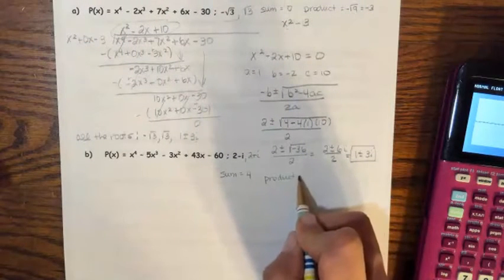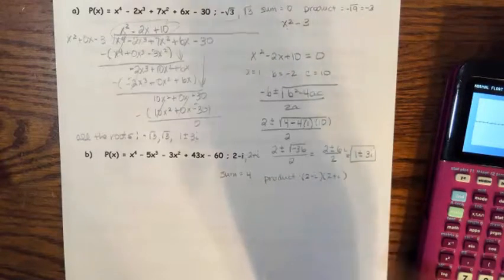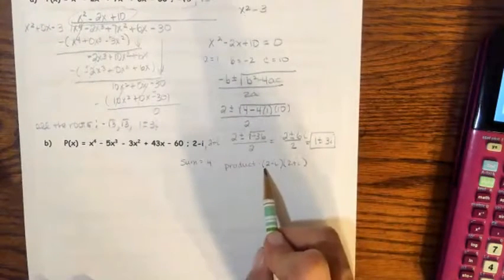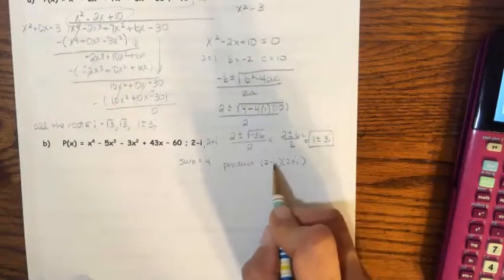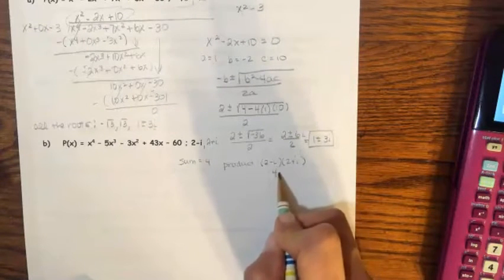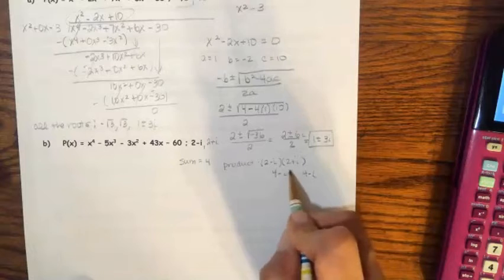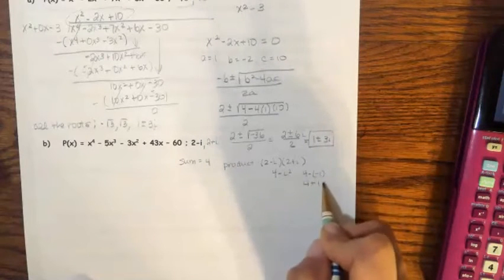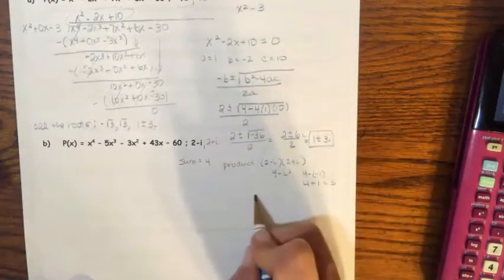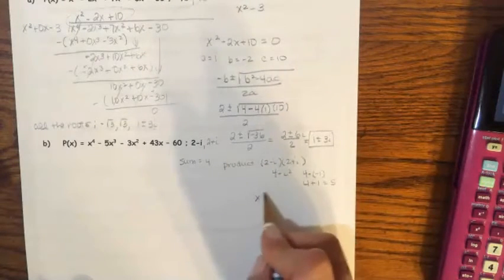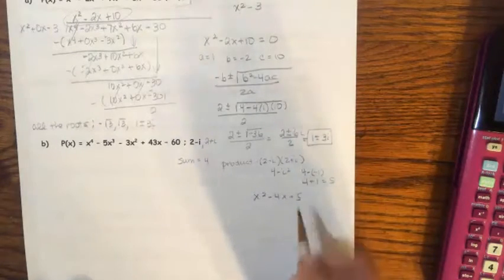My product, so 2 minus i times 2 plus i. Remember, I only have to multiply first times first, so 2 times 2 is 4, and then last, negative i times positive i is negative i squared. So 4 minus i squared is negative 1, so it's 4 plus 1, so the product is 5. So the sum is 4 and the product is 5. So my polynomial with these roots would be x squared minus 4x plus 5.